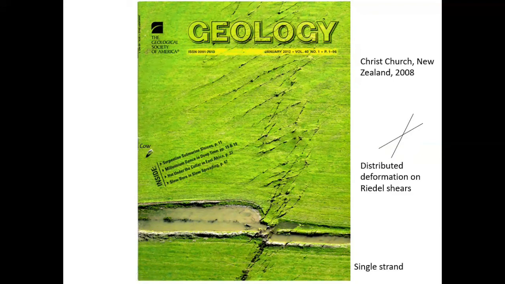By looking at the orientation of fractures, all of these low angle to the main strand structures are tilted to the left, right? So that means this fault plane should be a right lateral structure.